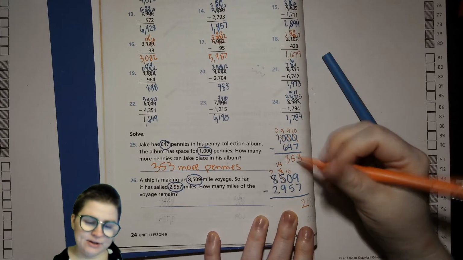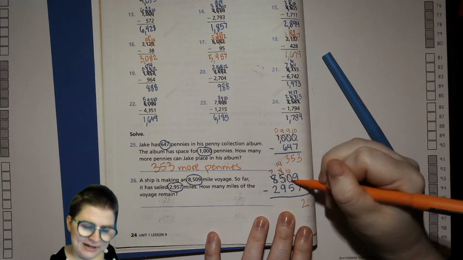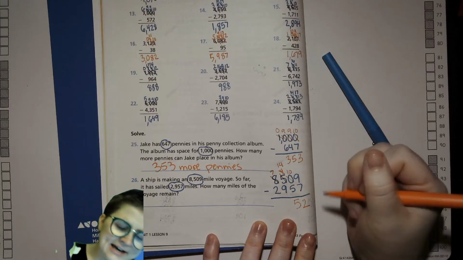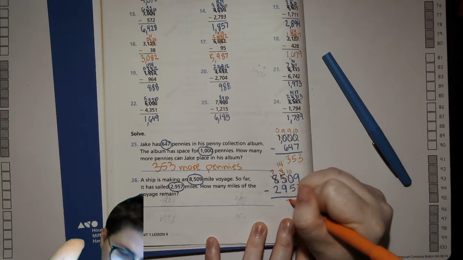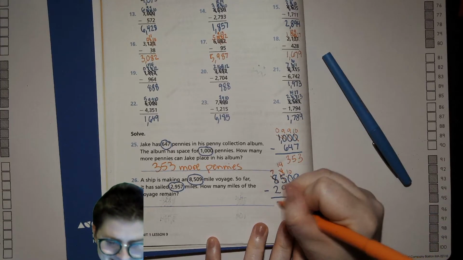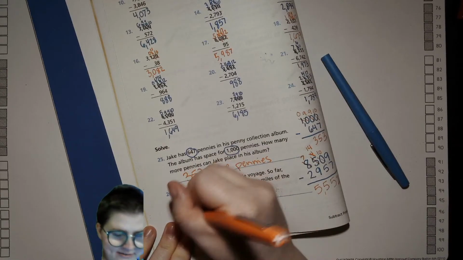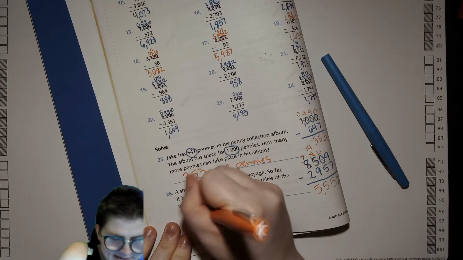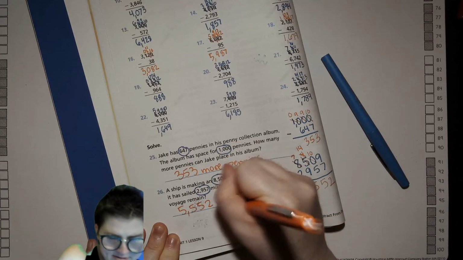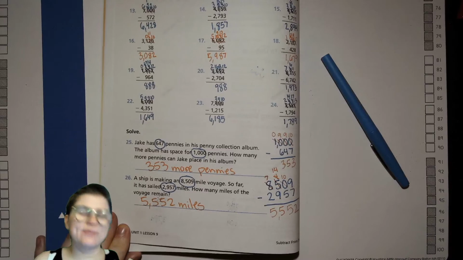Okay, so 10 take away 5 is just 5. 14 take away 9 is also 5. And then 7 take away 2 is also 5. So they have 5,552 miles that remain in the voyage.